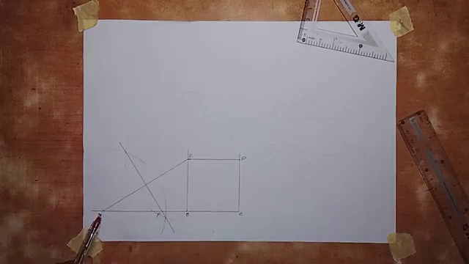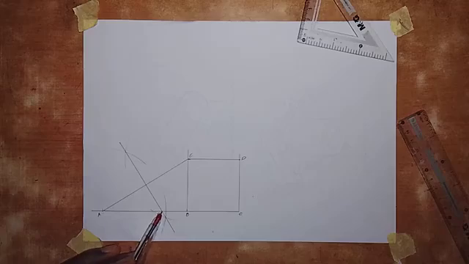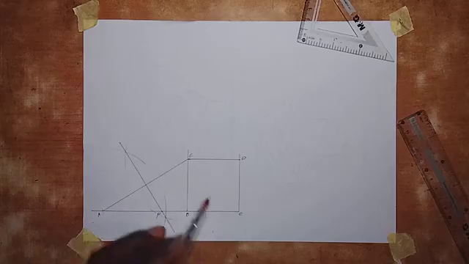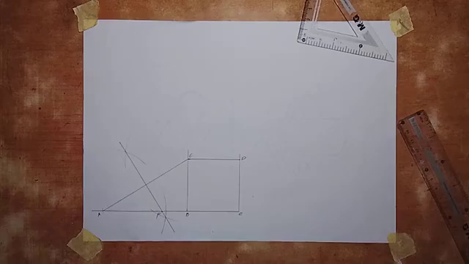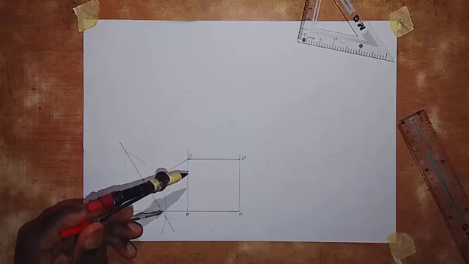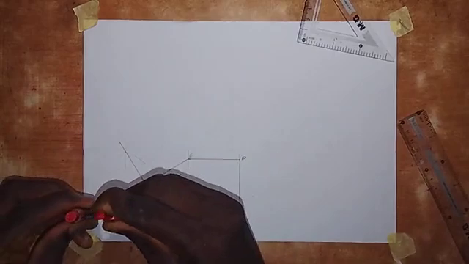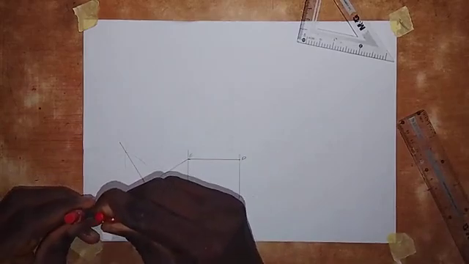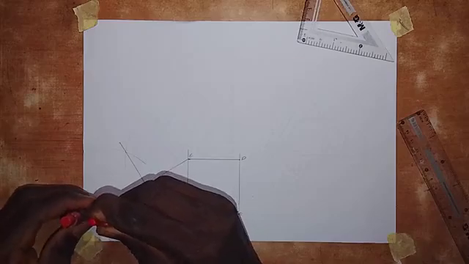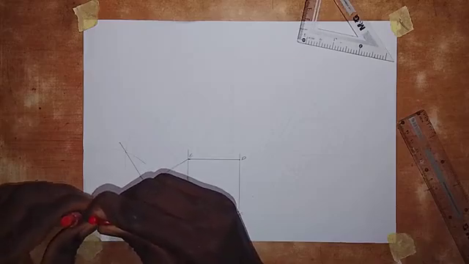So this point F is the midpoint, so we are going to take it as the midpoint here. We are using this point and this point together to construct a square on this line, on this line AC. So we put the midpoint here at point F, and we extend the pen point to point A.